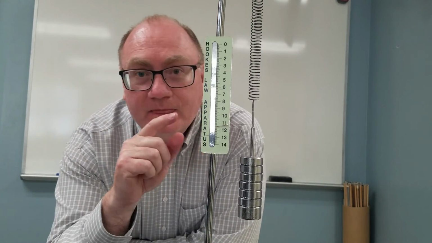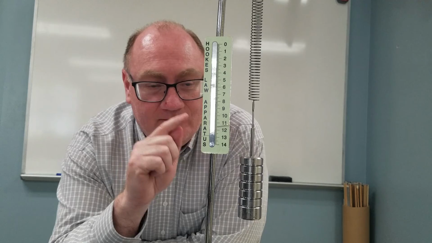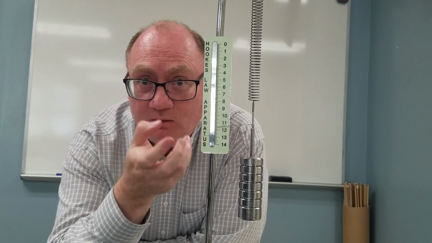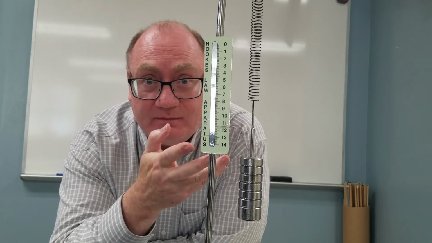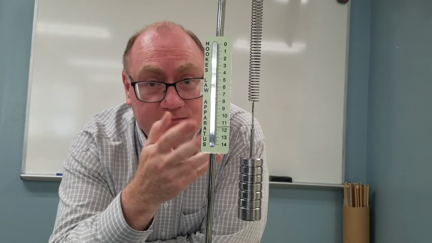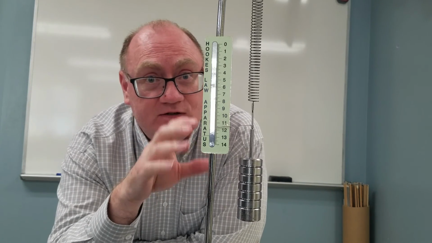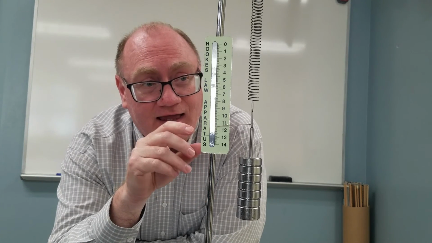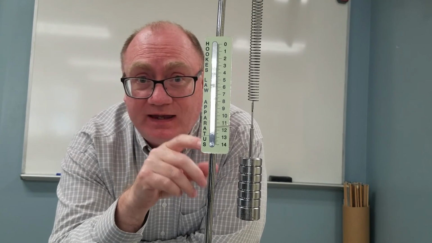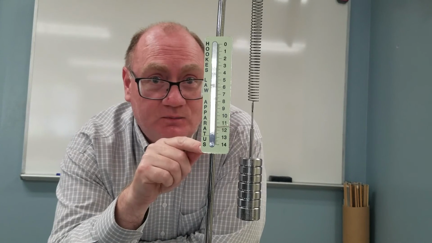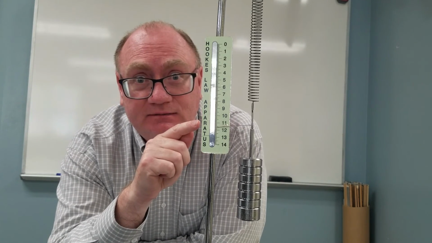So now, take the data. The mass is our independent variable because that's what we control. The stretch is what happened. So that's our dependent variable. Graph it, figure out your scale, plot your points, do a line of best fit, and then take the slope of that line. Because that slope will tell you something interesting about that spring.